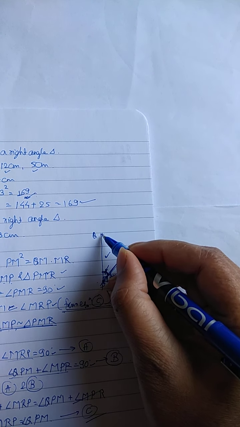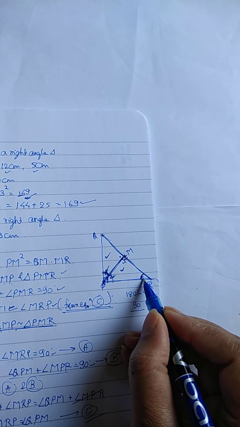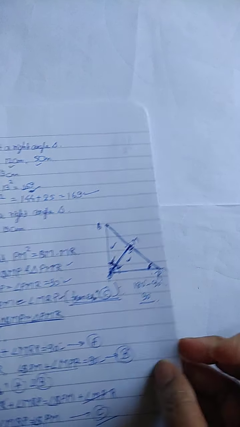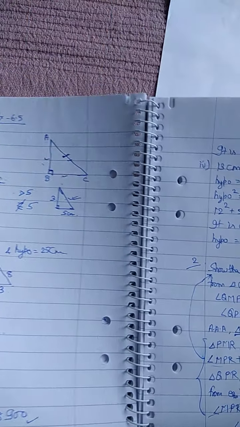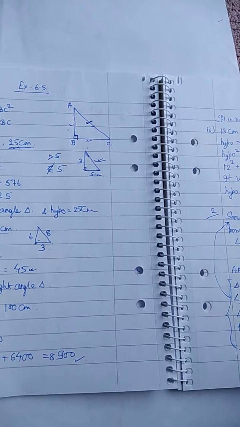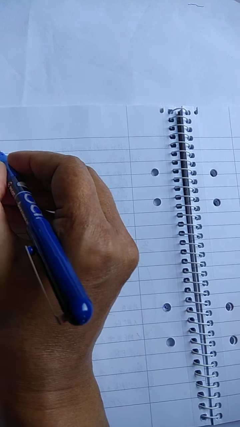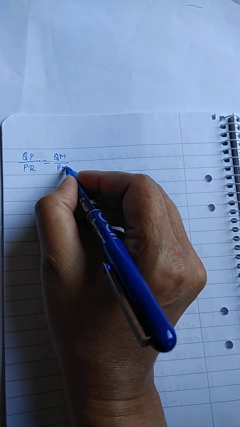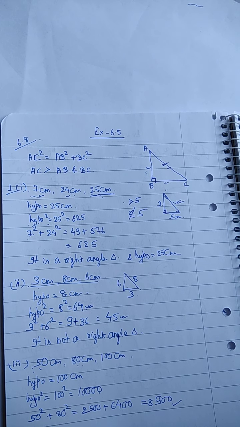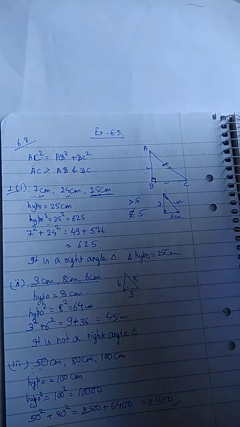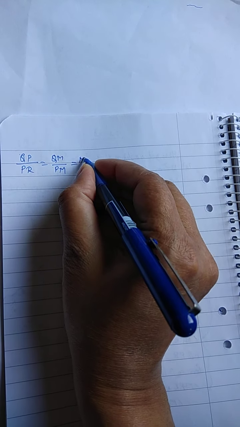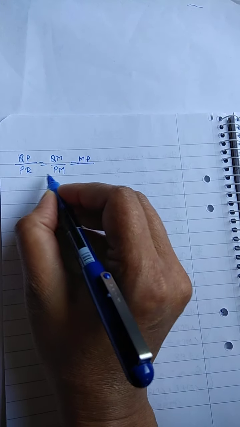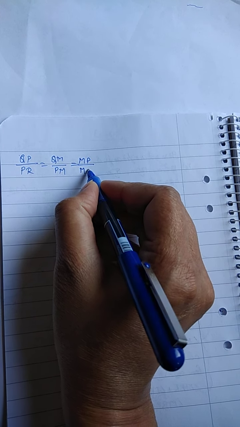So this angle means QM by PM. Sorry. QM by PM, and the rest one is QP, QM and MP, and here also PR, PM and MR, correct?